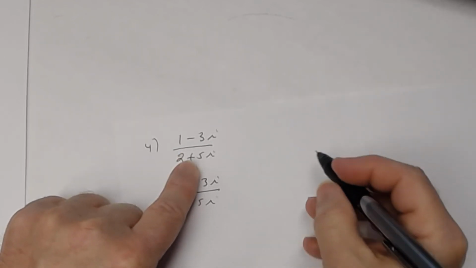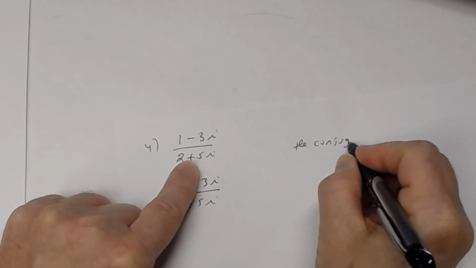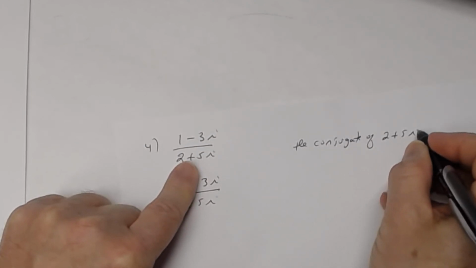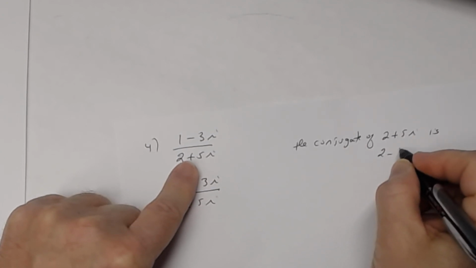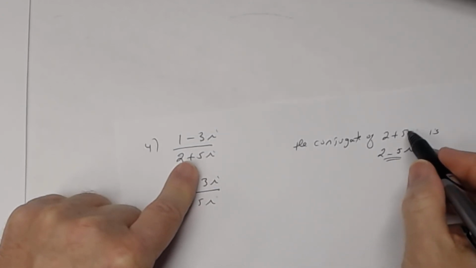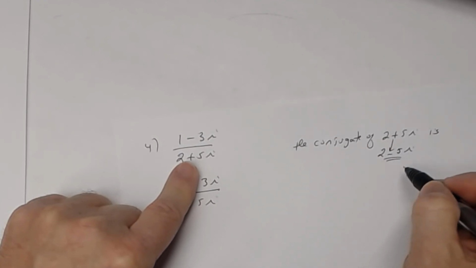So my denominator is 2 plus 5i. The conjugate of 2 plus 5i is 2 minus 5i. That's a conjugate. So you're going to change the sign of the imaginary part.